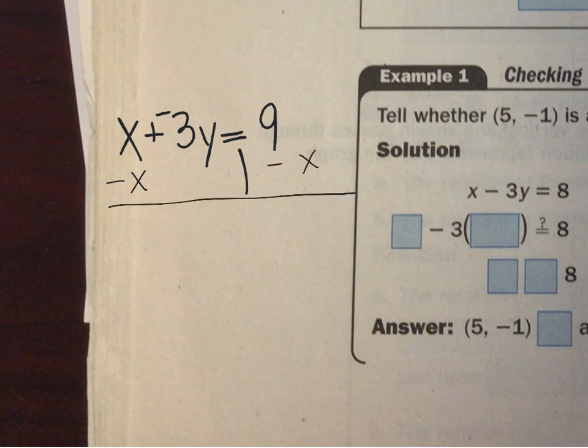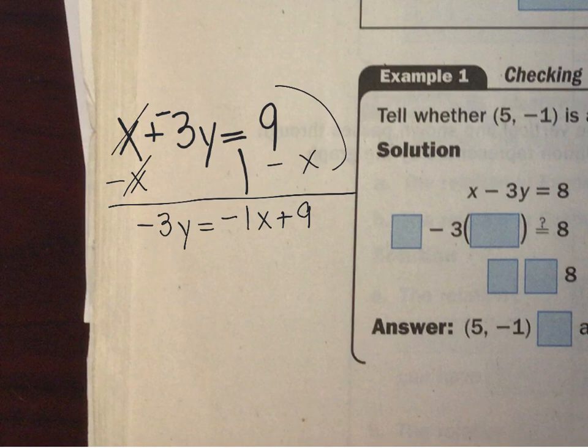Now, these cancel out, right? X minus x, they cancel, and I'm left with negative 3y equals, on this other side, I always want the x in front of the number. These are not like terms, are they? Minus x is the same as negative 1x, isn't it? So I'm going to write negative 1x and then put plus 9. Are we done? Do we have y by itself? What do we do now, Tessa?